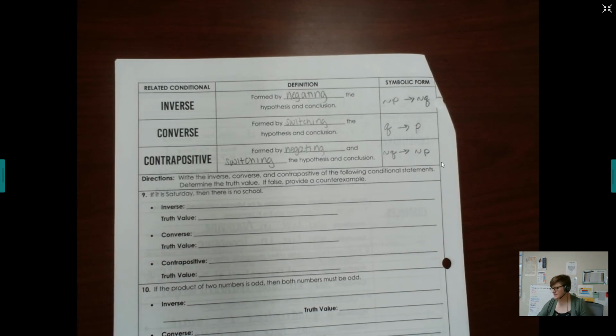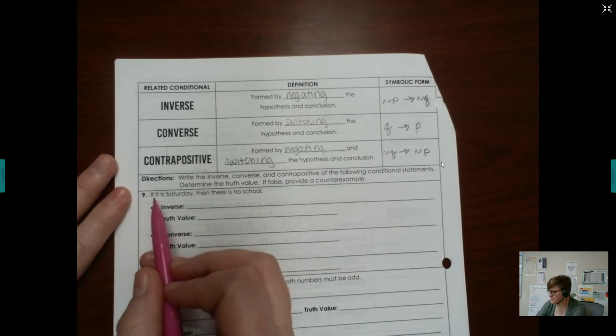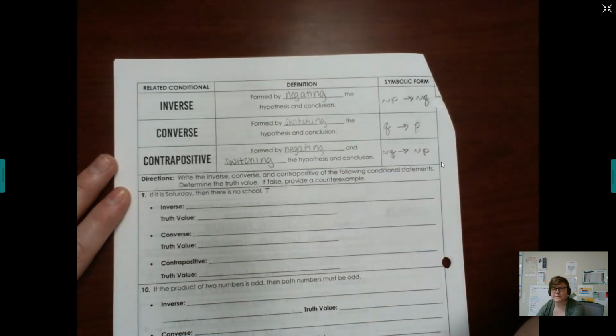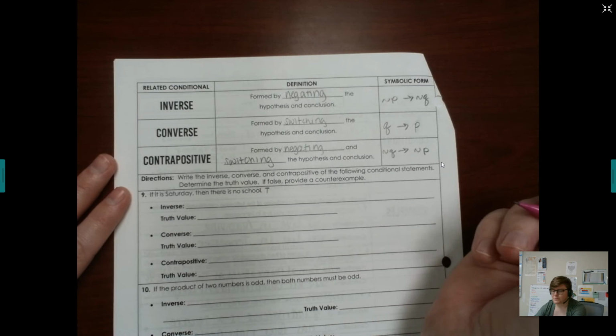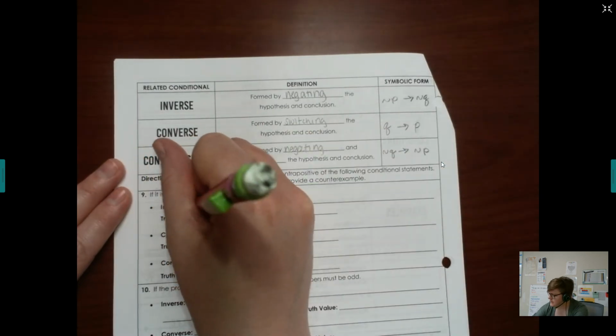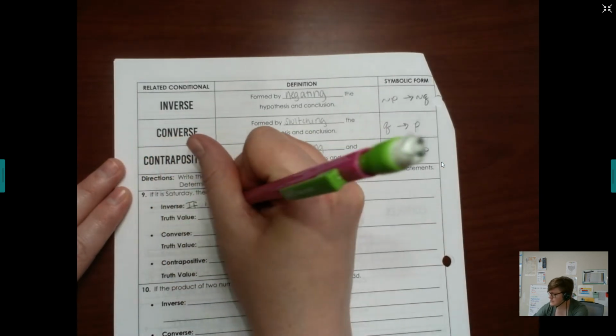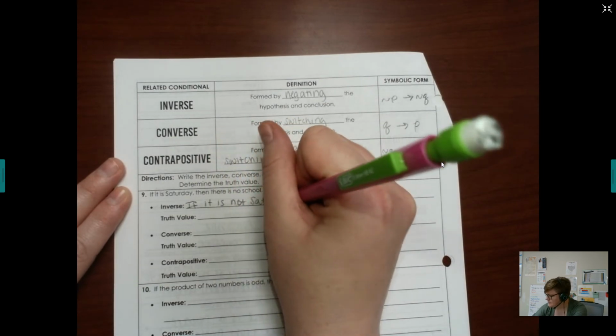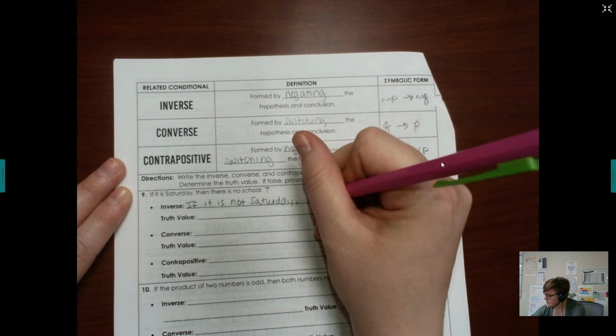So for these next 3 problems, we just need to write the inverse, converse, and contrapositive for the given conditional statement, and then determine the truth value. So if it is Saturday, then there is no school. That is a true statement. The inverse would be if it is not Saturday, then there is school.